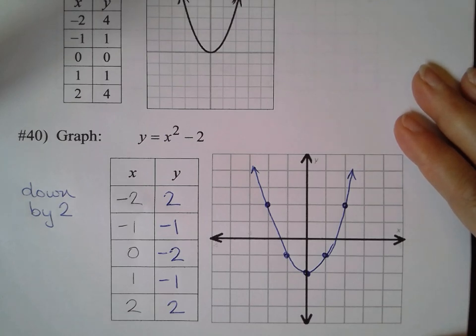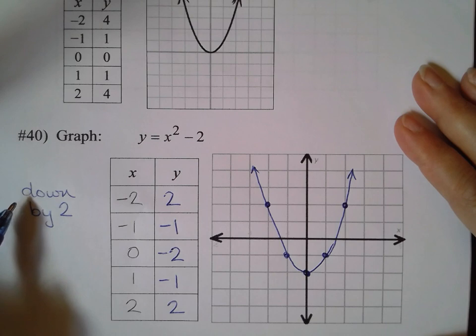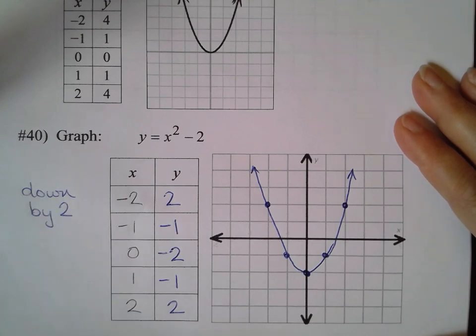Okay, we're going to, in this section, talk a lot about the equation compared with the graph, like we said. And so when we describe a shift, there are 2 things you want to list. You want to list the direction, which in this case is down. And you want to list by how many units, which in this case is down by 2 units.